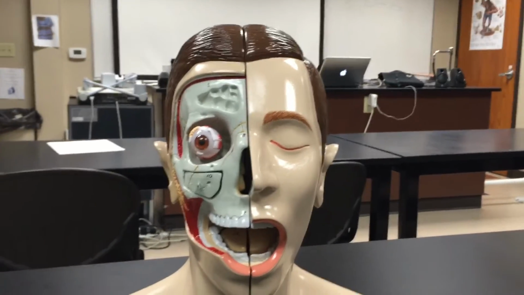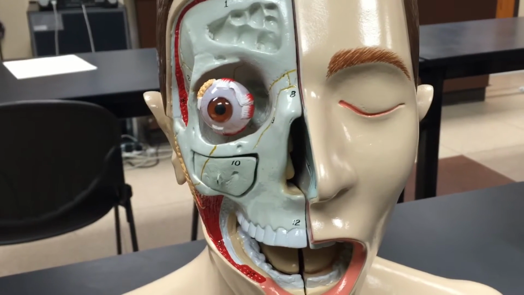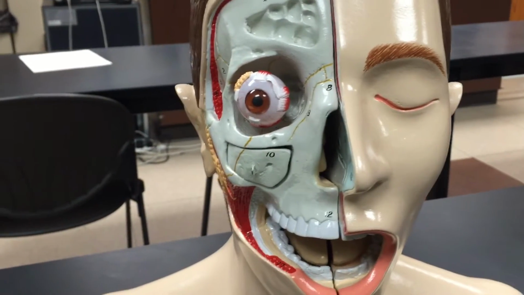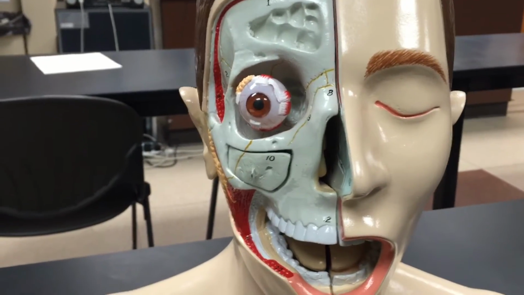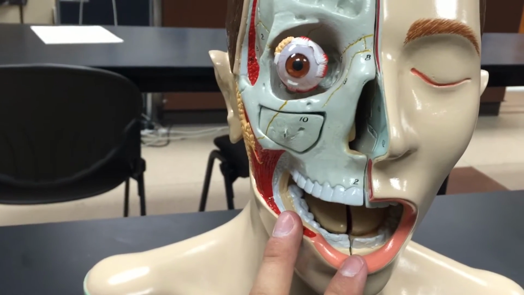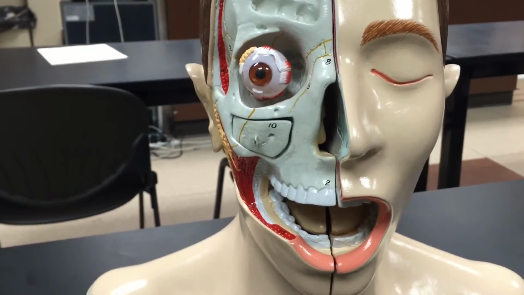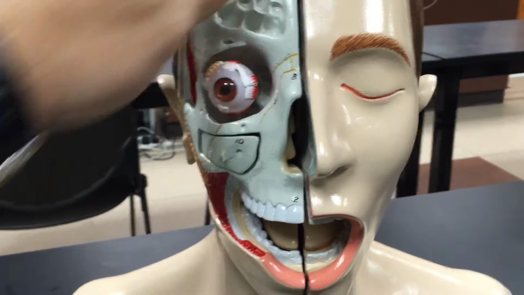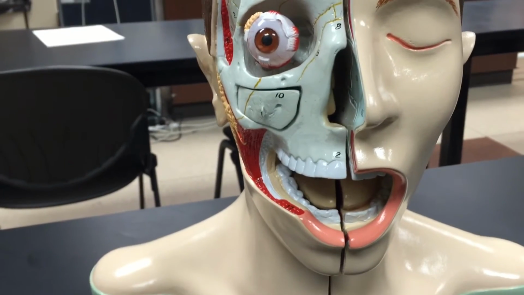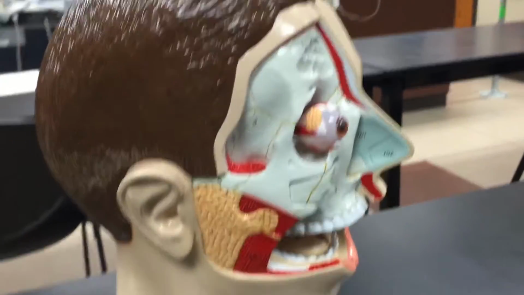All right, in this video, I'm going to walk you through the parts of this model here. This is a bisected skull, bisected head really, because it's not just a skull. So it's a pretty neat little model where we have a partially dissected face, showing some of those internal structures. We can see some of the stuff on the inside of the nose, the inside of the mouth, and then we can actually pull the model in half and see some of the different parts of those internal structures. So right away, I'm going to talk about this side of the face, which is very visible.